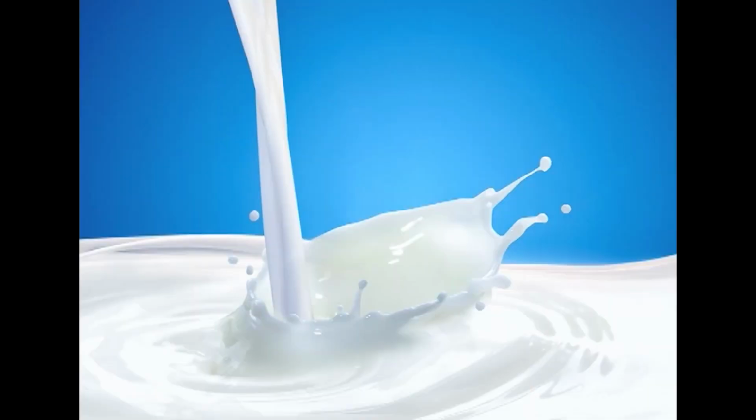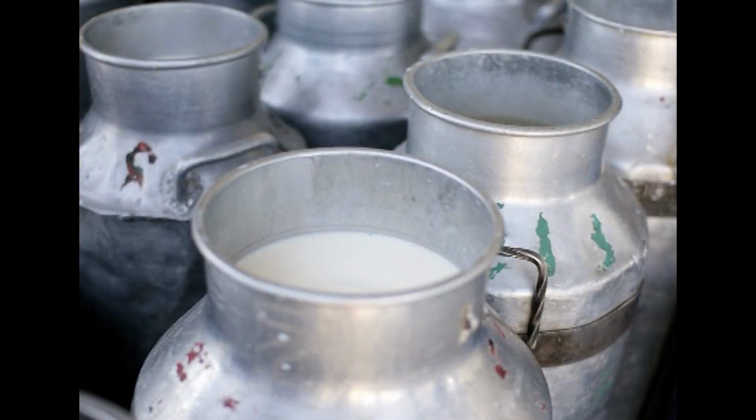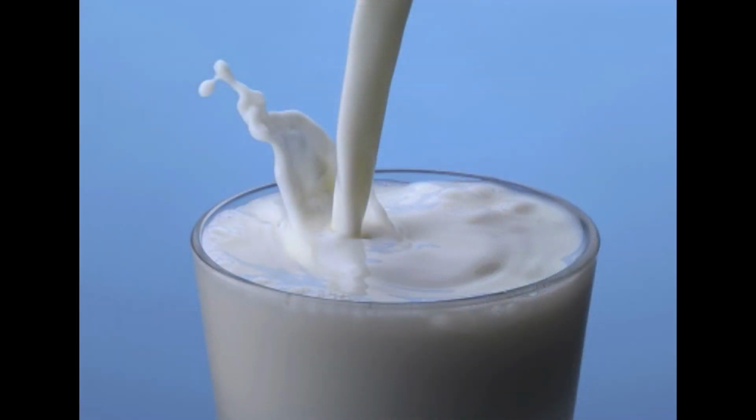Milk and milk products. Approximately 150 million households around the globe are engaged in milk production. India stands first in the production of milk. More than 6 billion people worldwide consume milk and milk products, and most of these people live in developing countries. Since the early 1960s, per capita milk consumption in developing countries has increased almost twofold.